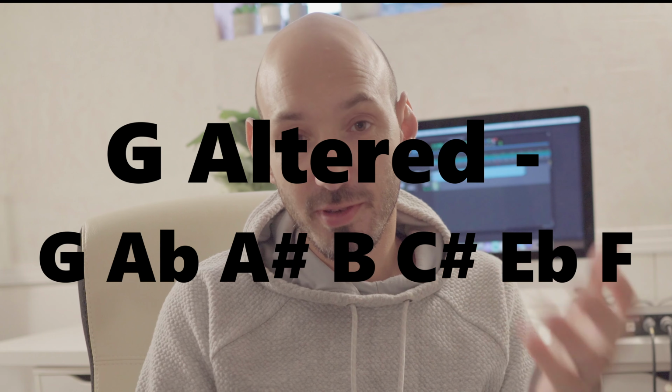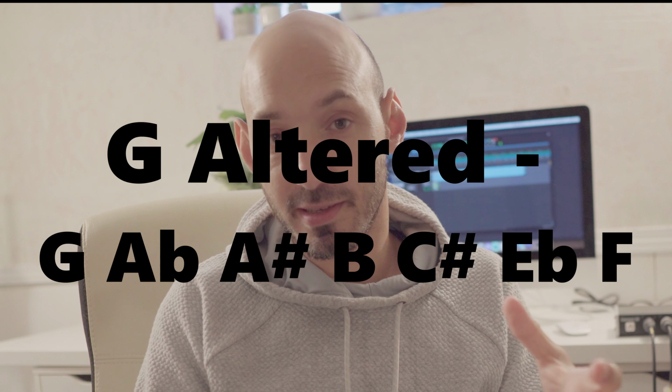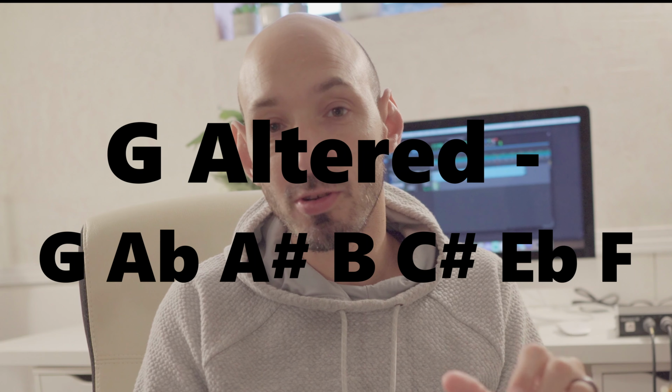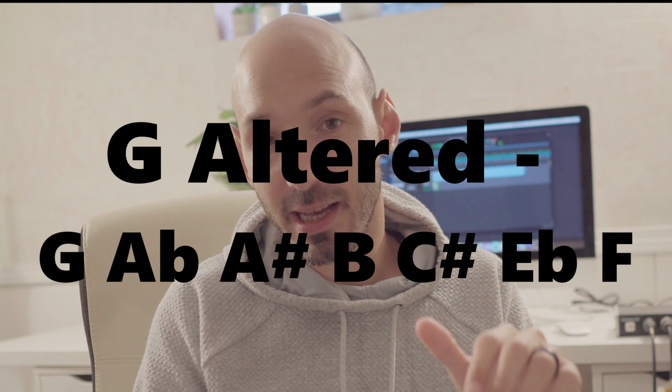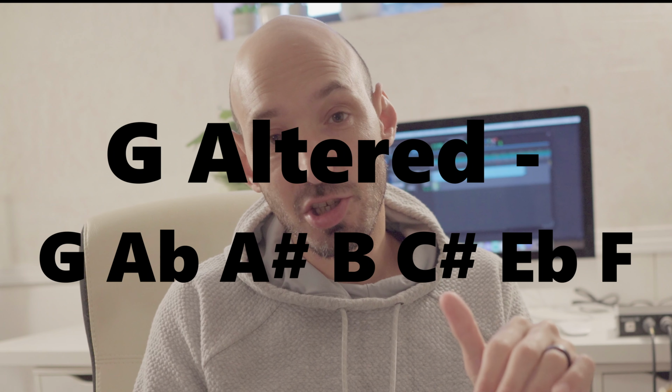Now for the last option, we're going to play D Dorian again on the D minor 7. On the G chord, we're going to play G altered this time. G altered is the seventh mode of A flat melodic minor. So the notes are G, A flat, A sharp, B, C sharp, E flat, F, and that's it, G again. In this one, we have the flat 9, the sharp 9, the sharp 11, the flat 13.